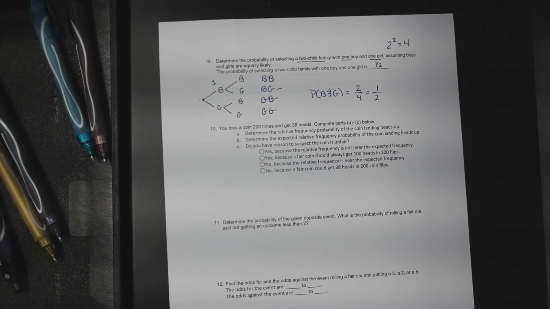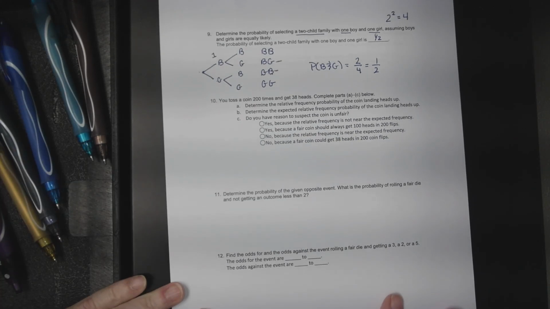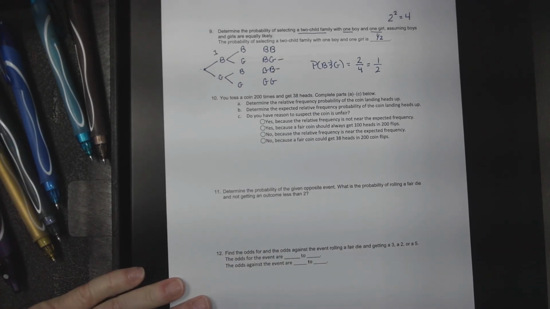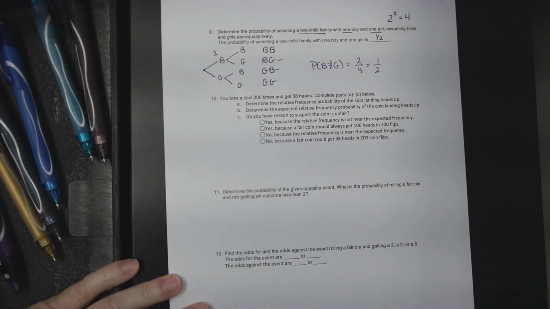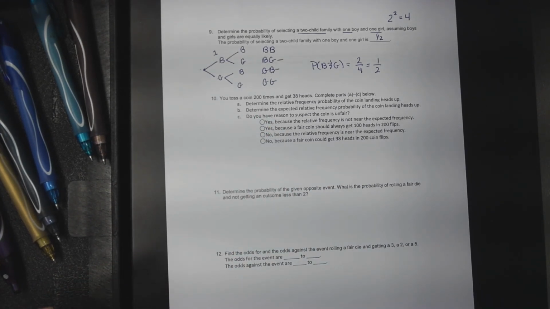Okay, that's how you do it. All right, so you toss a coin 200 times and get 38 heads. We're going to complete these parts. So A, determine the relative frequency probability of the coin landing heads up.